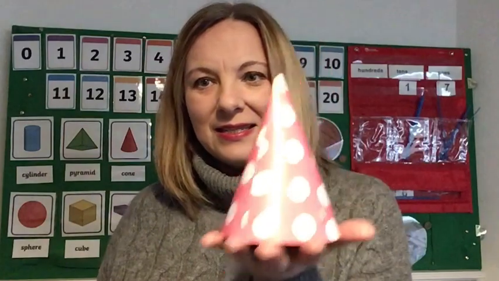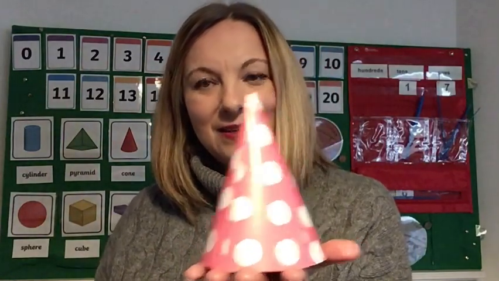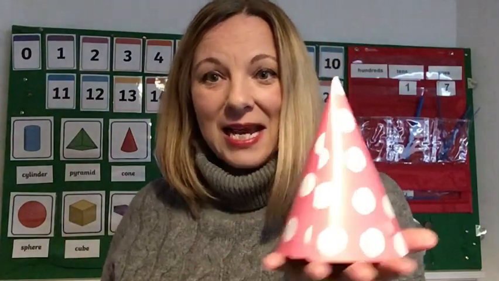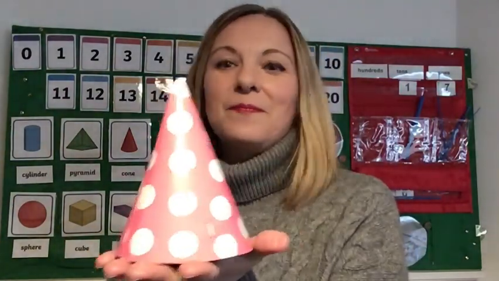I wonder if you know what this shape is. That's it. It's a party hat. But what shape is it? It's got one curved continuous face. And if we drew around that, that would make a circle. This is a special shape.